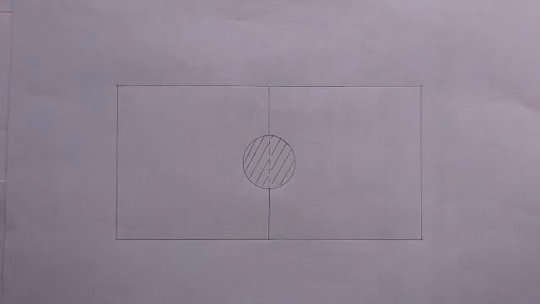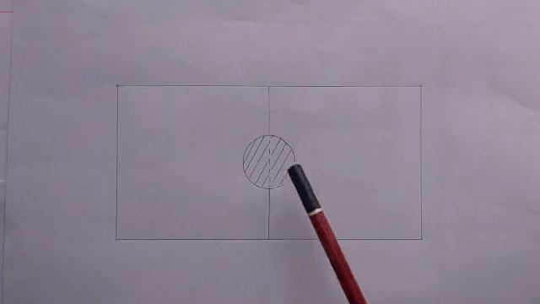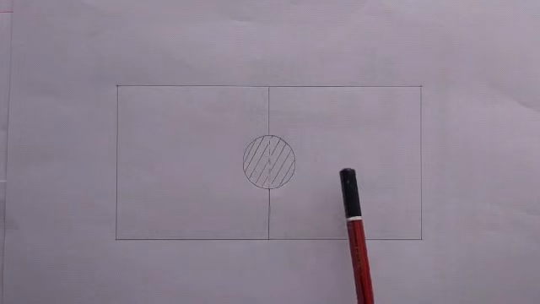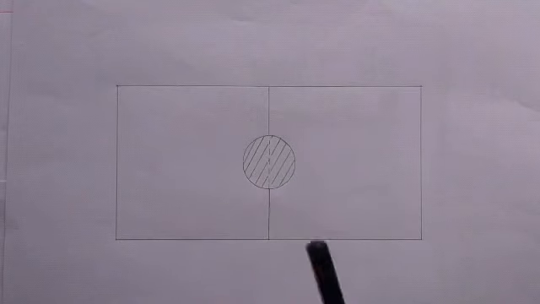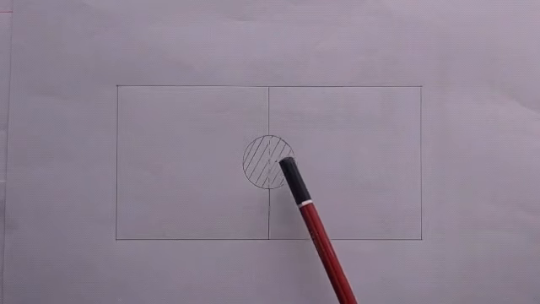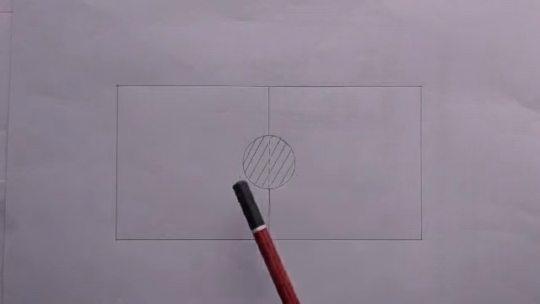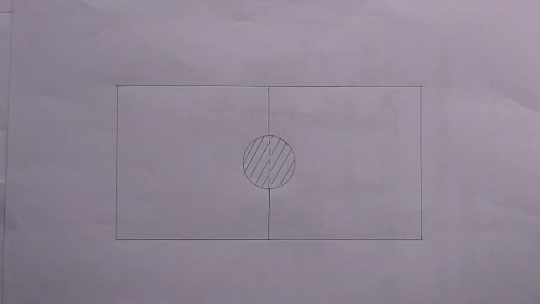Now this is the next case, in which one atom is located between these two unit cells. This means that this atom is contributing to both of these unit cells, so its contribution will be 1 by 2.